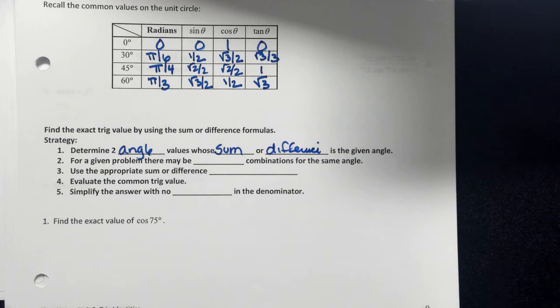So what I mean by that is this. Look at question number 1. Find the exact value. And anytime it says exact value, you know it's not a calculator question. 75 degrees. The issue is 75 degrees is nowhere on the unit circle. So can you think of two of our angles from our unit circle, 30, 60, 45, adding or subtracting those two angles together that would give you 75 degrees? 30 and 45. So you agree with me that 30 degrees plus 45 degrees equals 75 degrees.